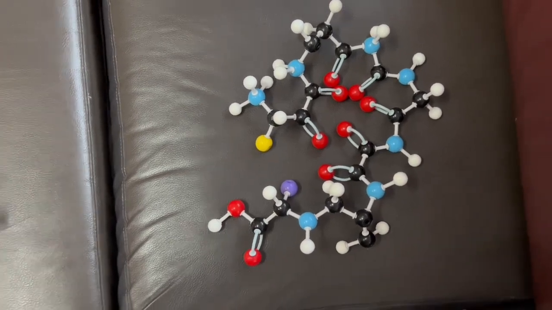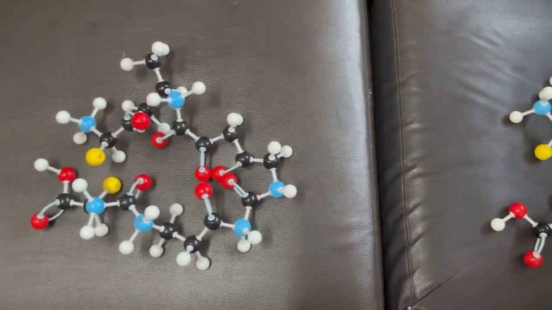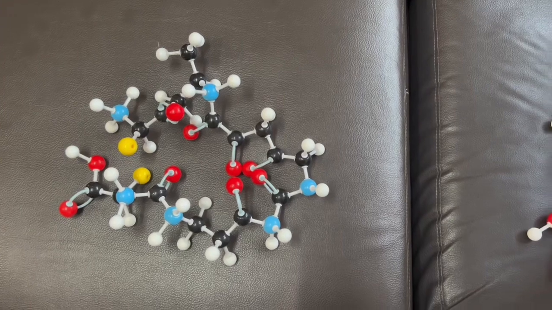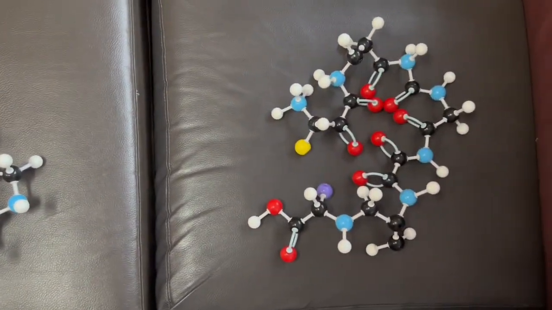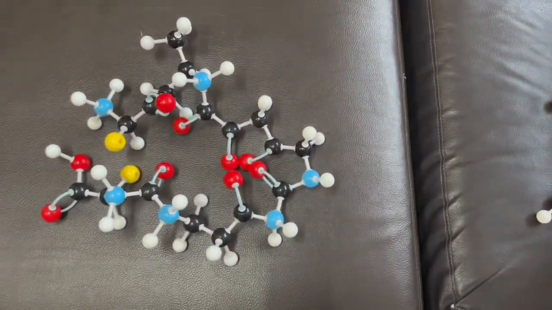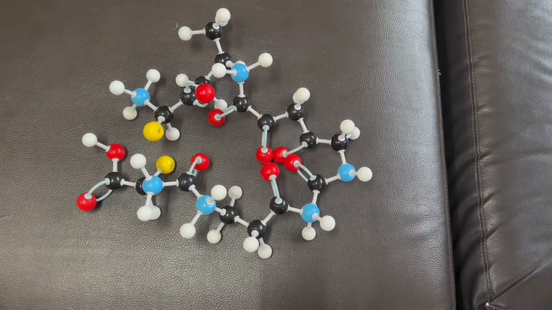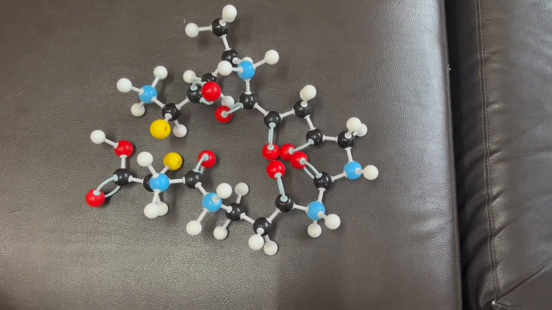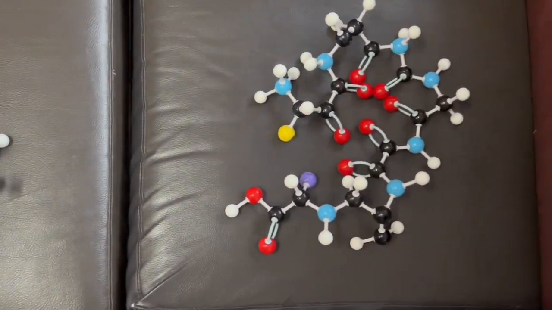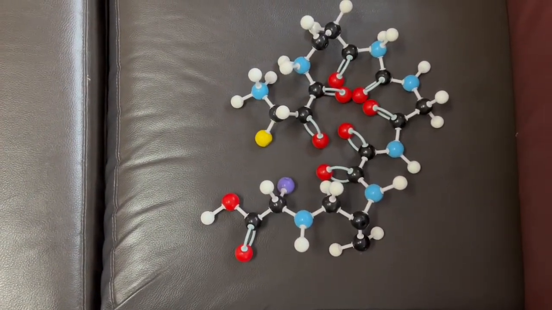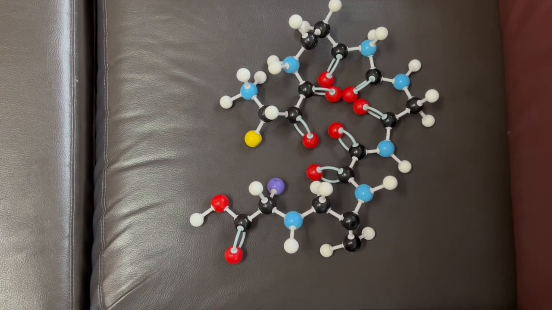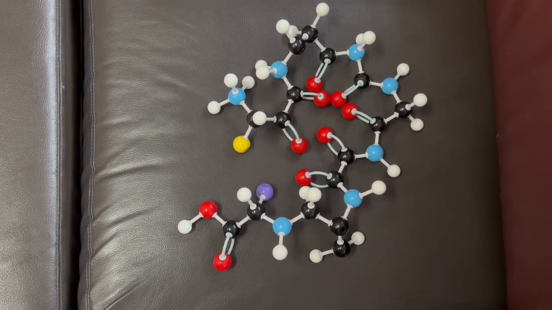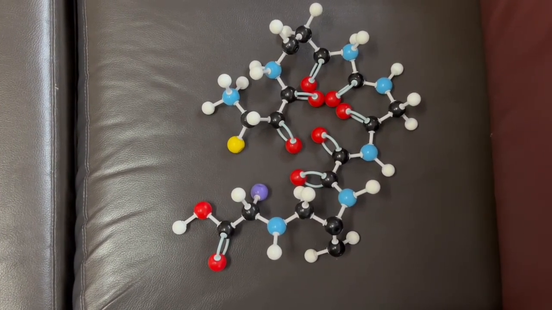So the difference between the first peptide and the second peptide is that the first peptide has 4 peptide linkages, and the second peptide has more, which is 5 peptide linkages. So that's it.